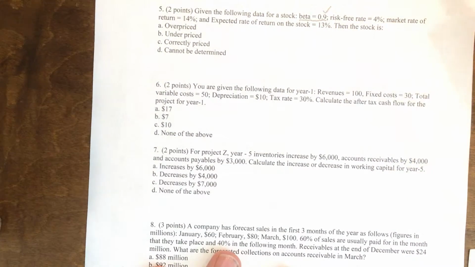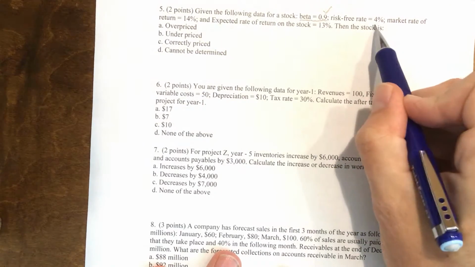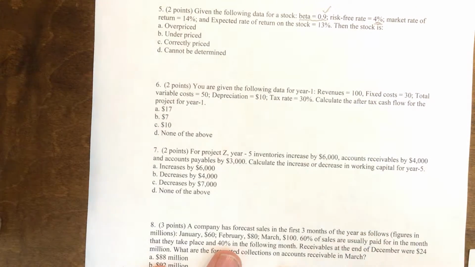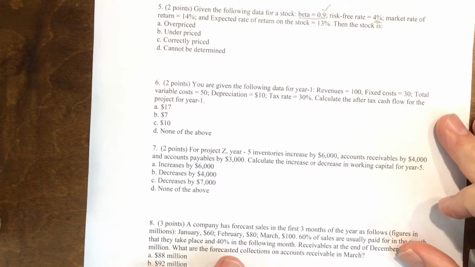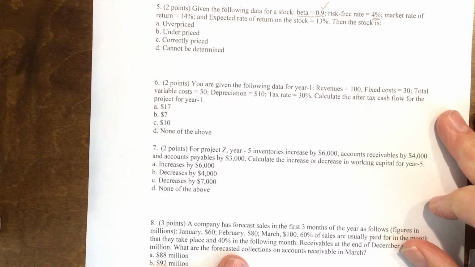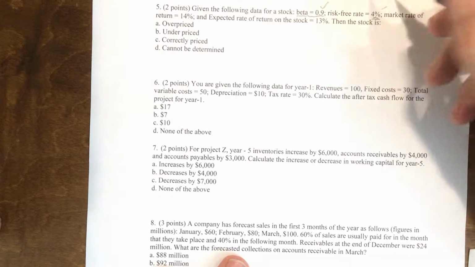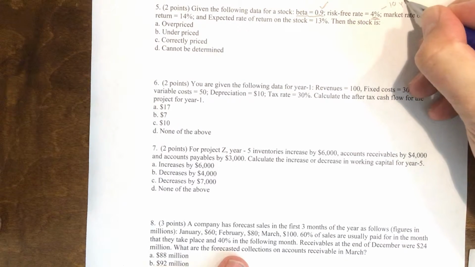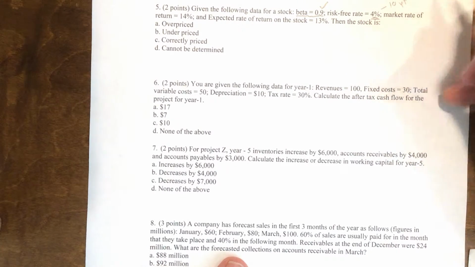So right away we see this stock is a little bit less risky than the overall stock market. Risk-free rate, that's just what the name implies. Typically, U.S. government bonds are used as a proxy for risk-free rate. Usually I see that as 10-year U.S. Treasury bonds.